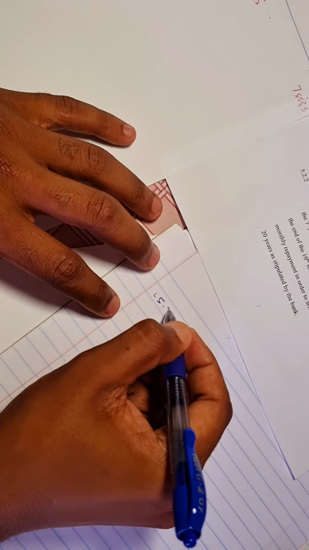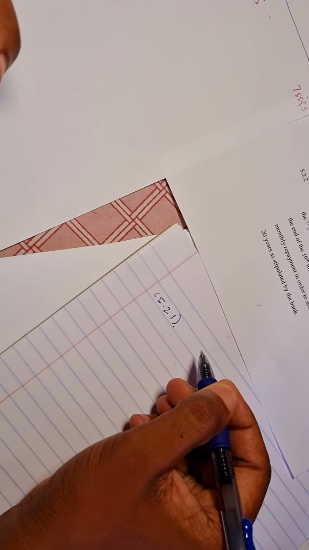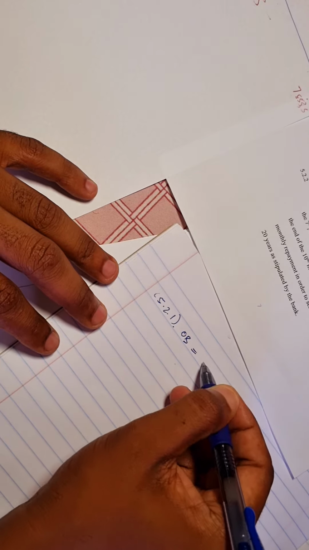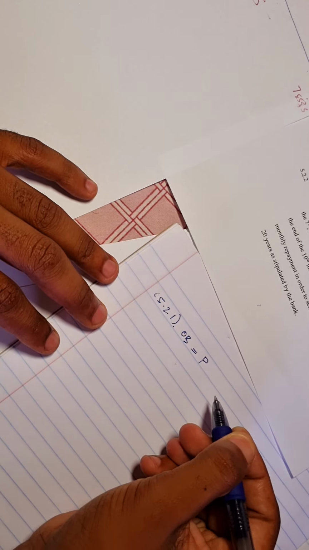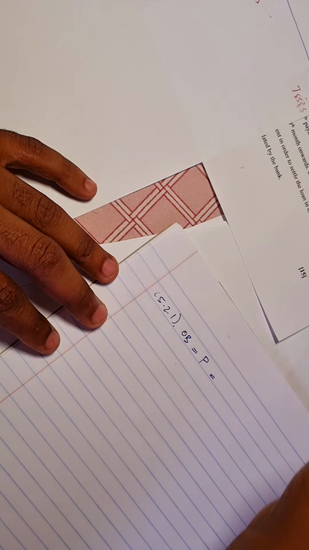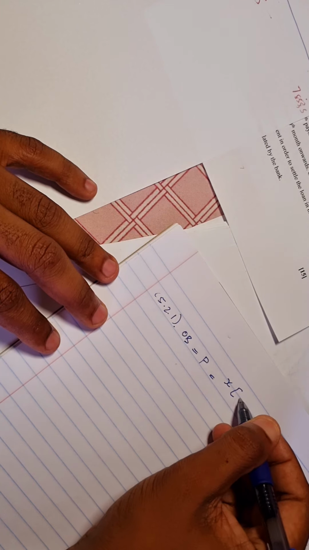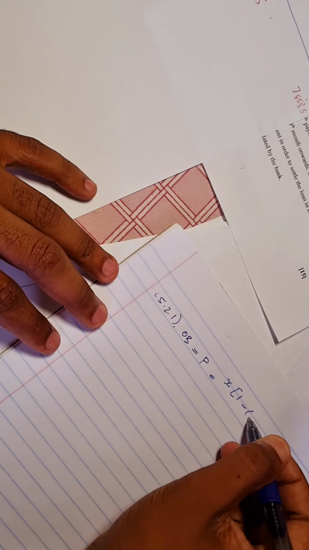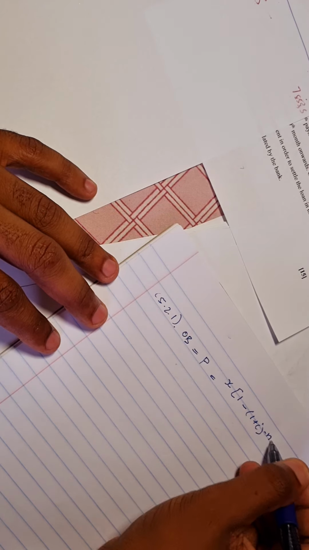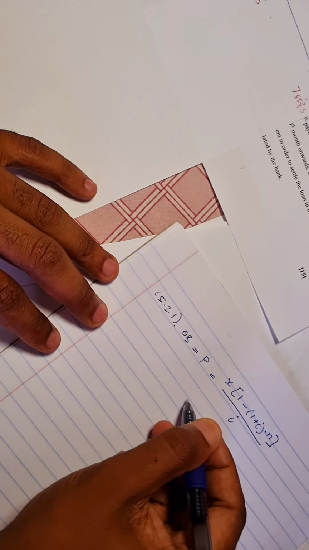Now 5.2.1, we are going to use this formula, which corresponds to an outstanding balance. Our outstanding balance in this case is equal to P, the present value annuity. P is equal to x times [1 minus (1 plus i) to the power of negative n], close bracket, divided by i. Now what is x?